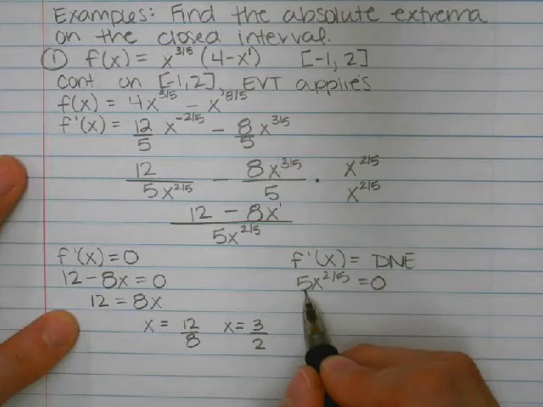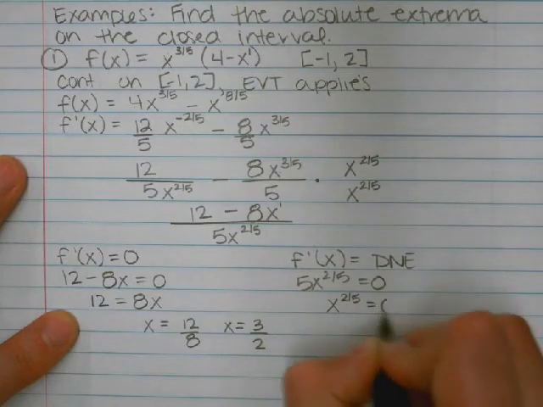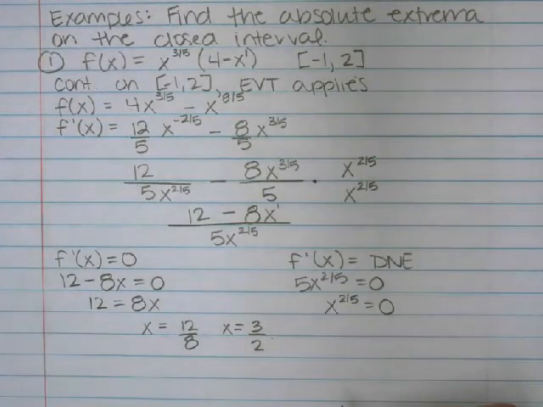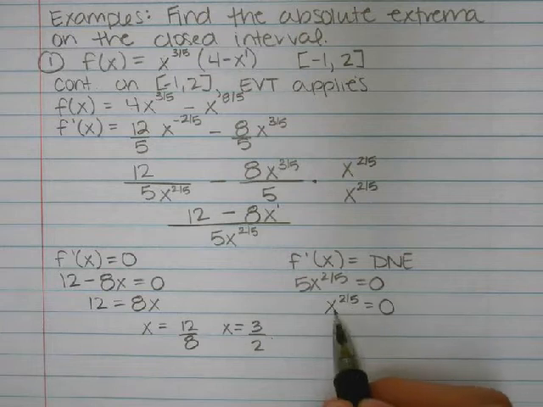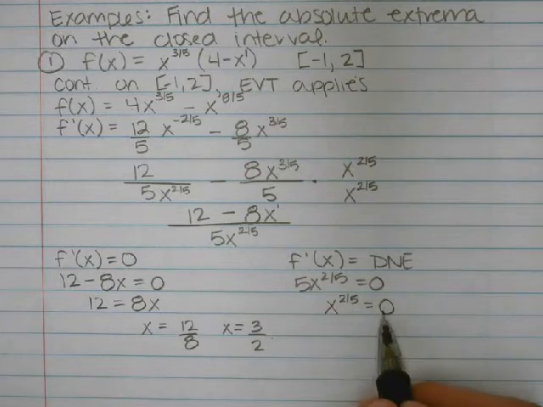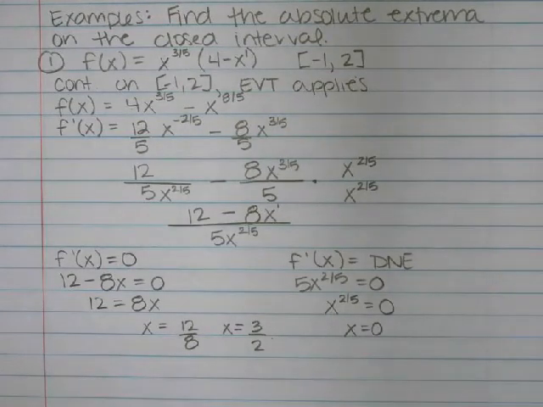Over here, I'll divide each side by 5, and that gives me x to the 2/5 equals 0, because 0 divided by 5 is still 0. I could raise it to the 5/2 to get rid of the exponent, but either way, it's pretty clear that 0 to any exponent gives you 0 here. So that x value is 0.